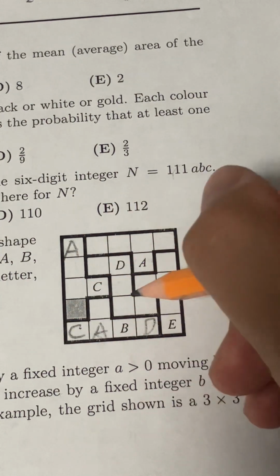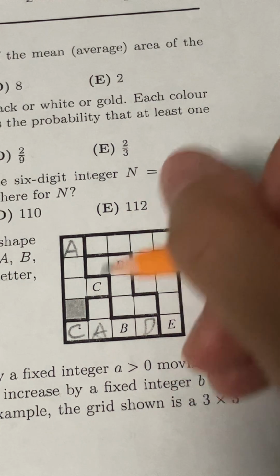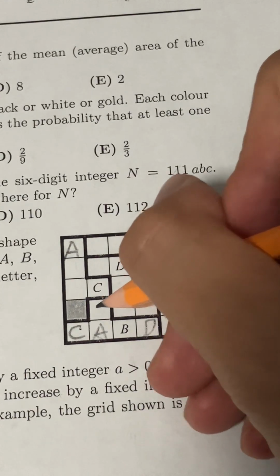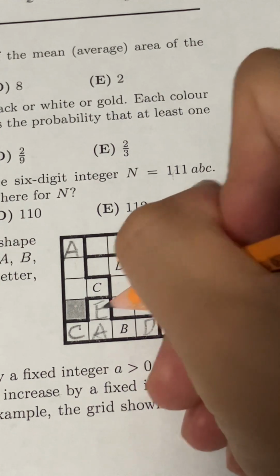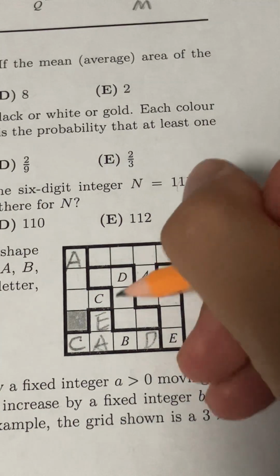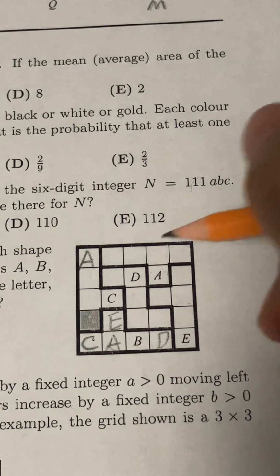The bounded box is A, B, C, D, E, and E is the only missing letter, and this is the only empty box within the bounded T. So this is E, no doubt. This is E. And if this is E, again, which row or column or bounded group is almost done?